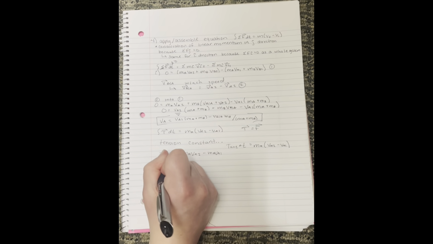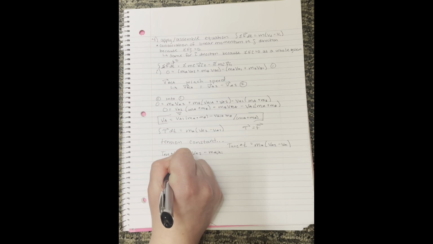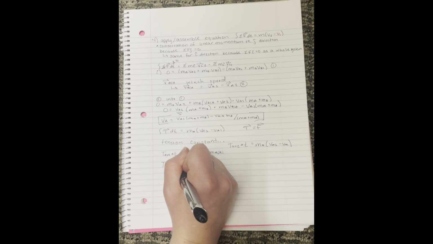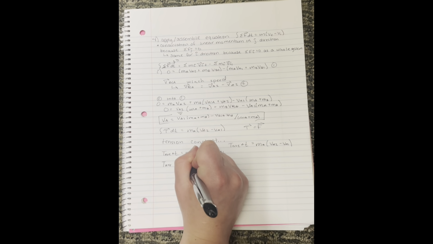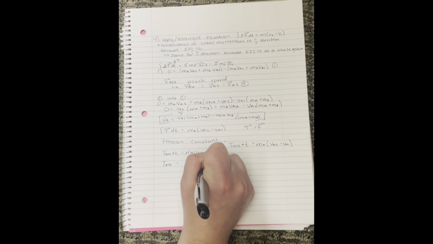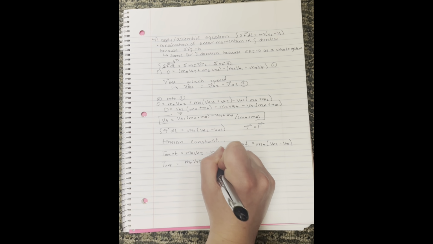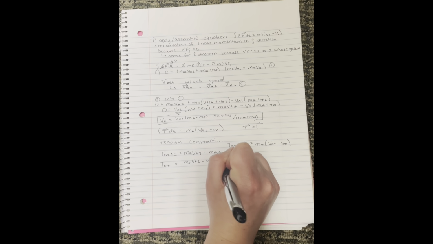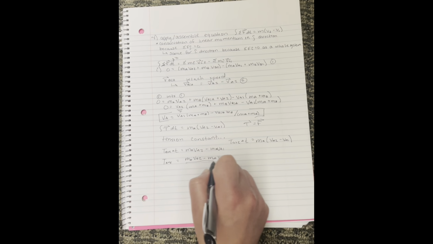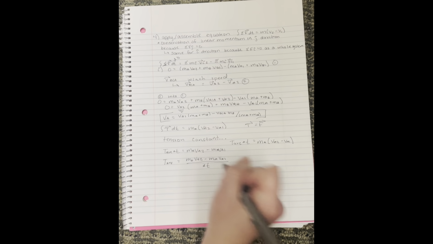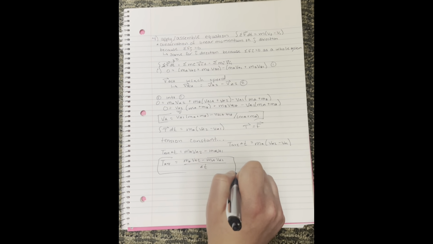So then to find the average cable tension, we will have mass A times the second velocity minus mass A times the first velocity of A all over your delta T. And that is how you solve example 4C3.